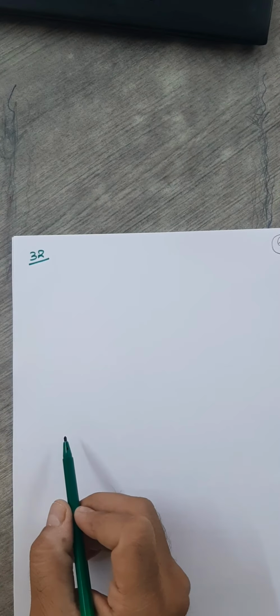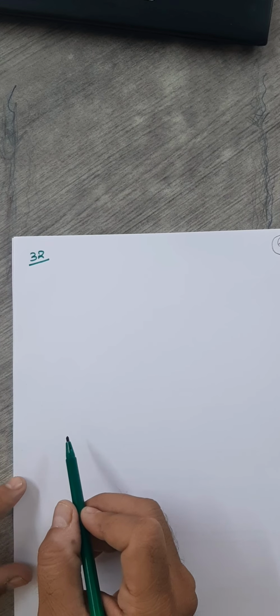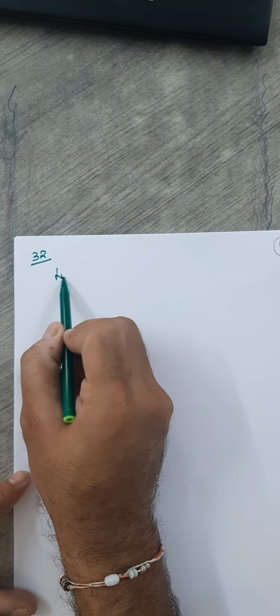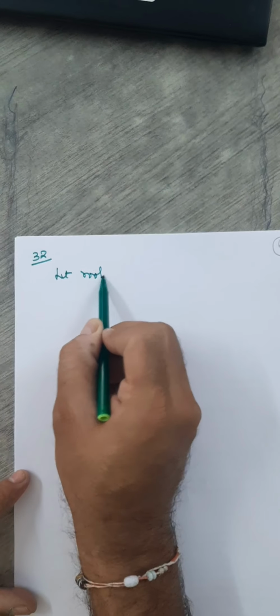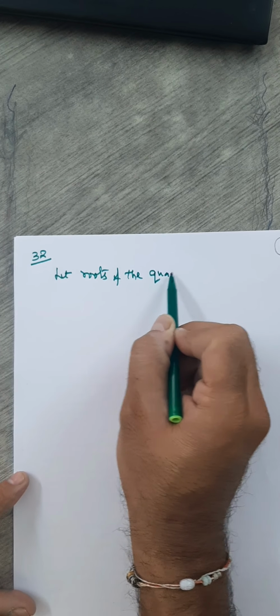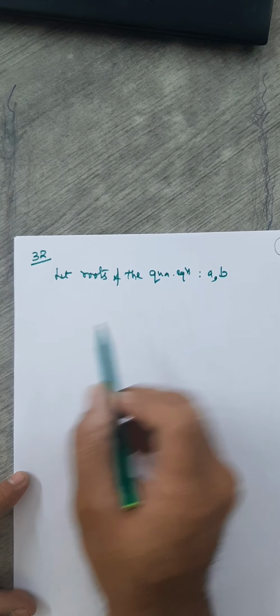Let's consider the next question. If you read the question, you will see that AM and GM of the roots of a quadratic equation are 8 and 5. Okay, so we start with this. Let roots of the quadratic equation be A and B. Right?